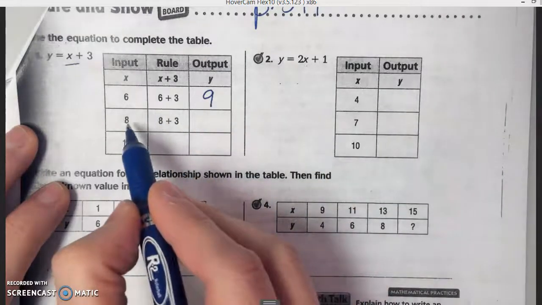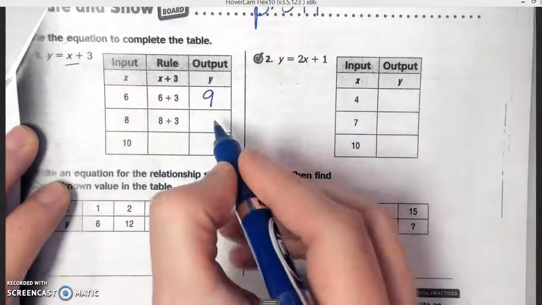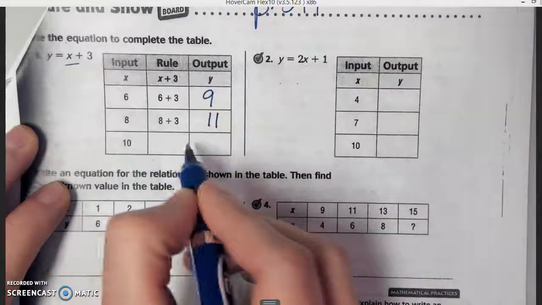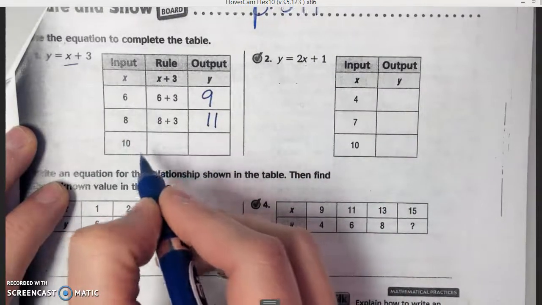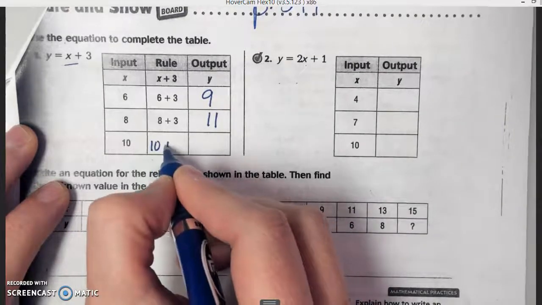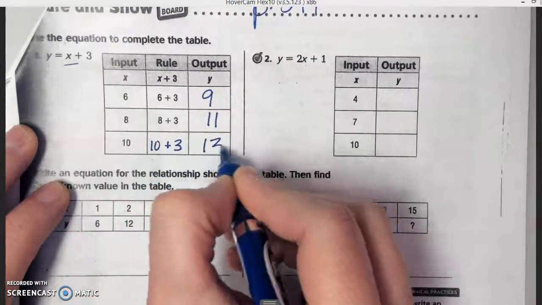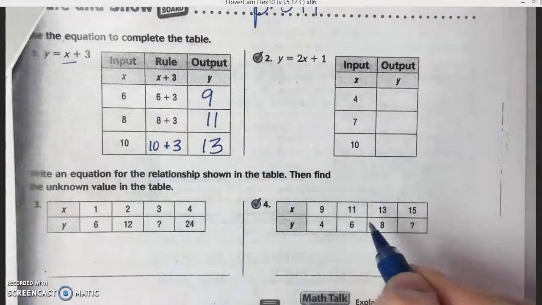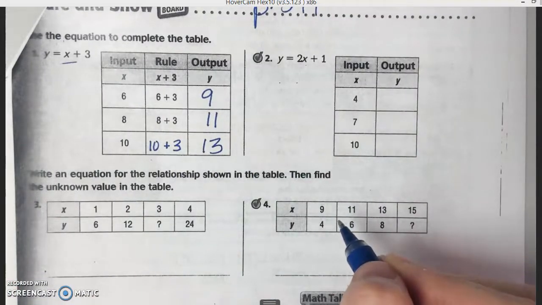Alright, so then when I put 8 in for X, 8 plus 3 is what? 11. Okay, what am I going to put here? What am I putting in for x? 10. So 10 plus 3 would be 13. So all we had to do there was complete the table.